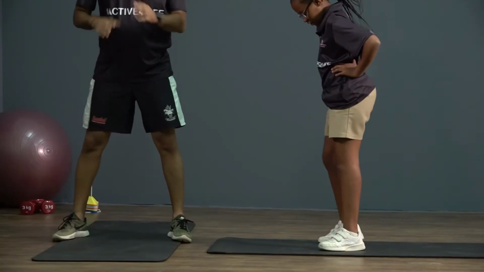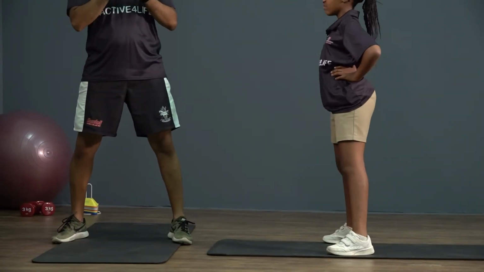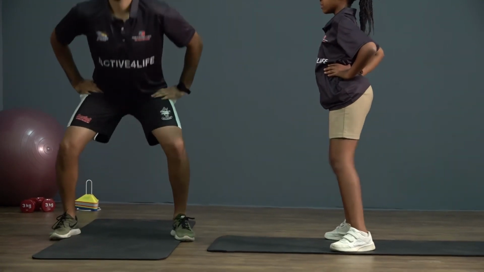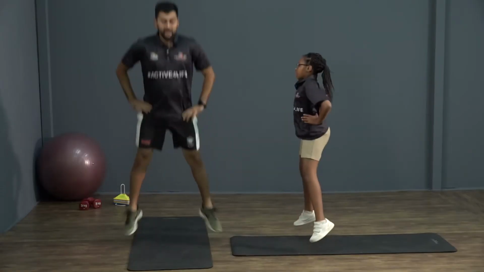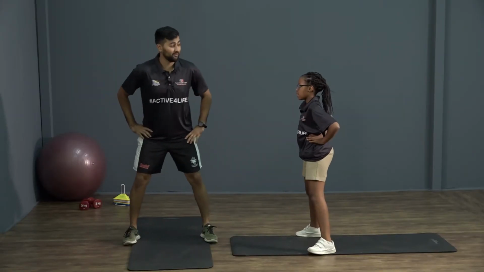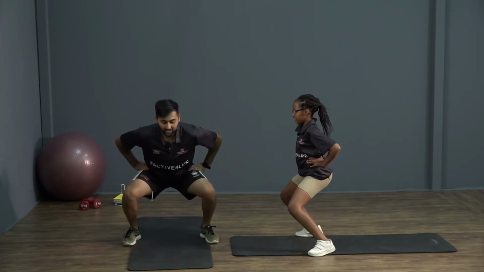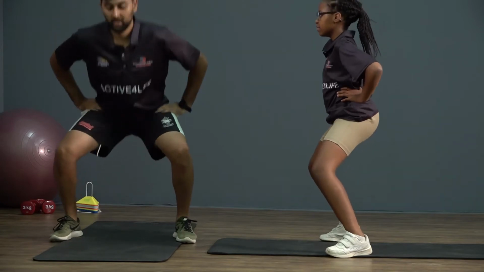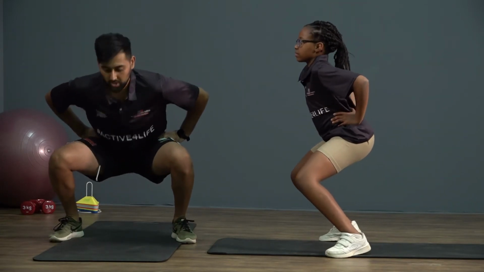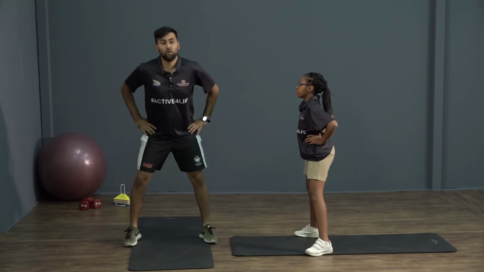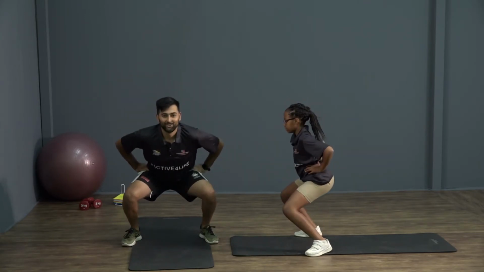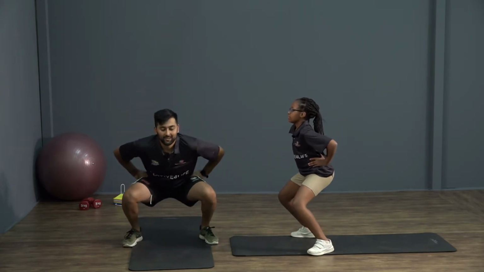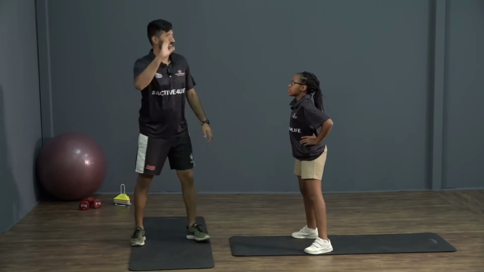Good. Now, Masinda, when we're squatting, we're going to squat for 3 to 4 seconds and then jump. All right? And let's squat. 1, 2, 3, and jump. Good. We're going to do 5. Okay, let's go. Down. 1, 2, 3. Jump. Good. 3 more. 1, 2, 3. Good, Masinda. 2 more. Down. 1, 2, 3. Good. 1 more. 1, 2, 3. Good. Well done, Masinda.